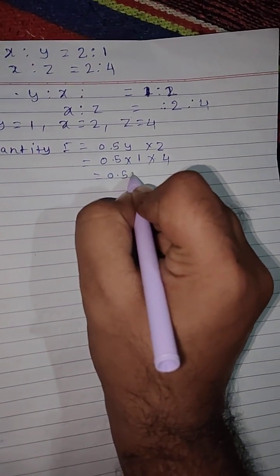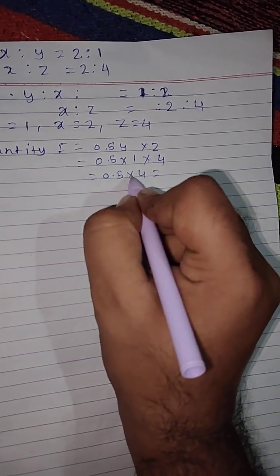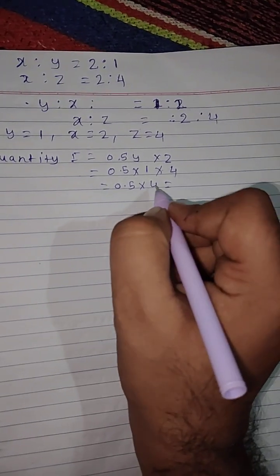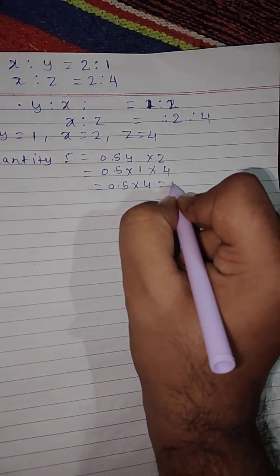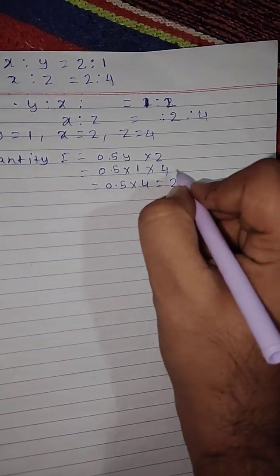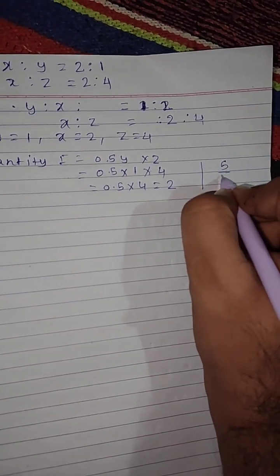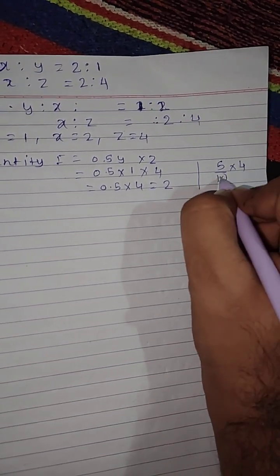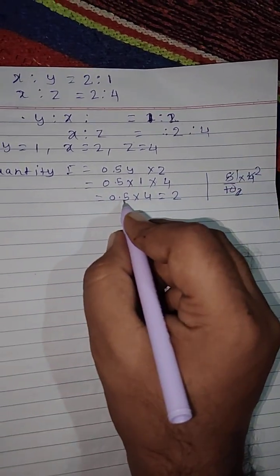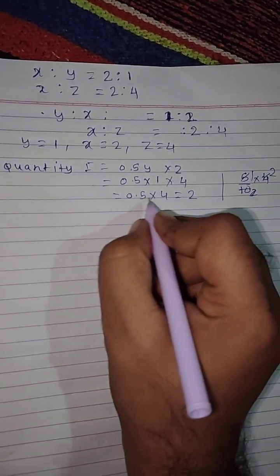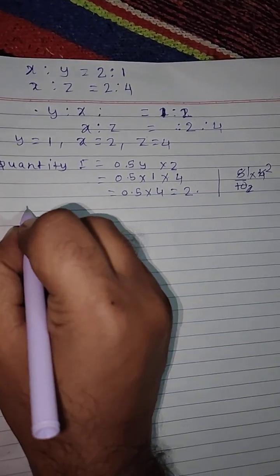So 0.5 into 4 is 2. Or you can solve it like this: 0.5 you can write as 5 by 10 into 4, which is also 2. So quantity 1 is 2.